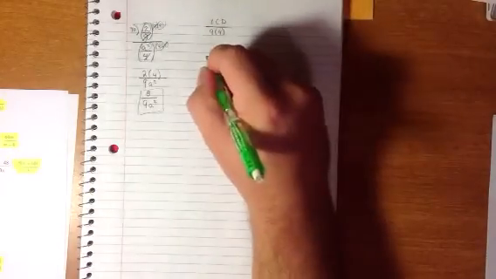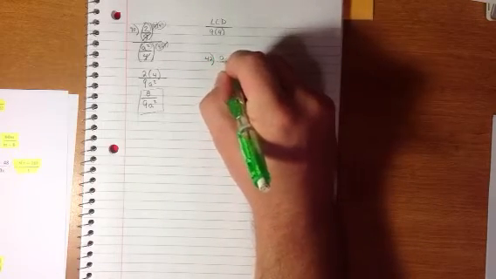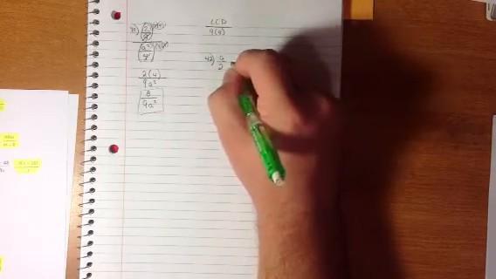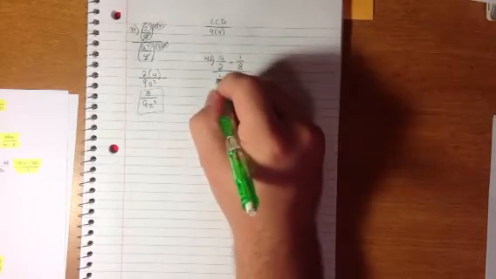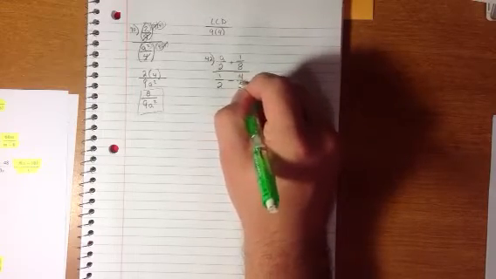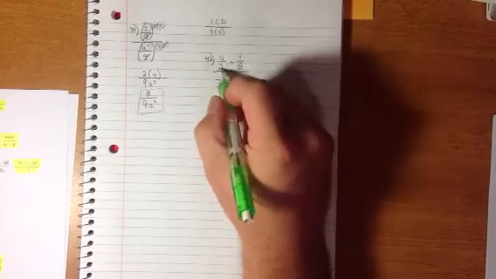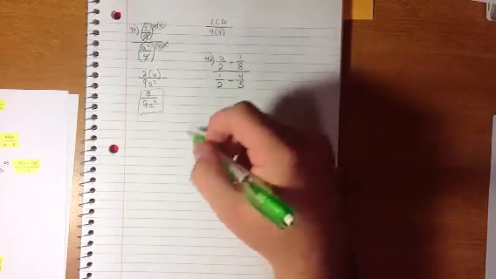42, last one. A little more difficult though. It says a over 2 plus 1 over 8 over 1 over 2 minus 4 over 5. Now we can't factor anything. We can't add because on the top we don't have a common denominator. On the bottom we don't have a common denominator.